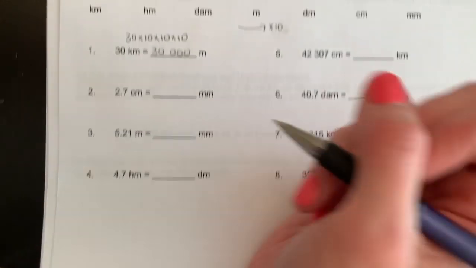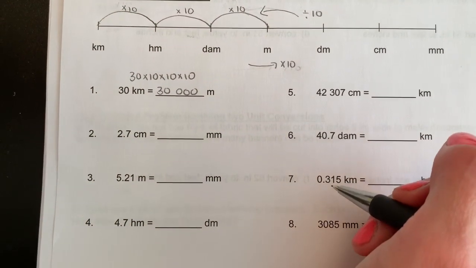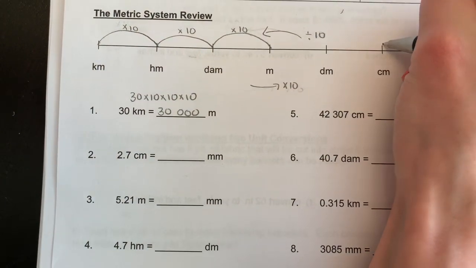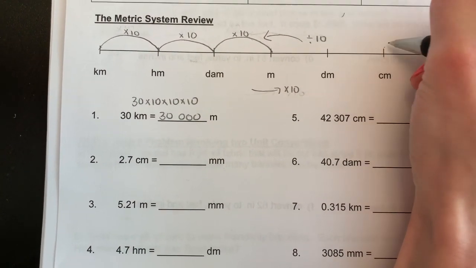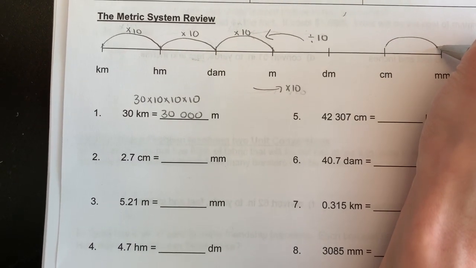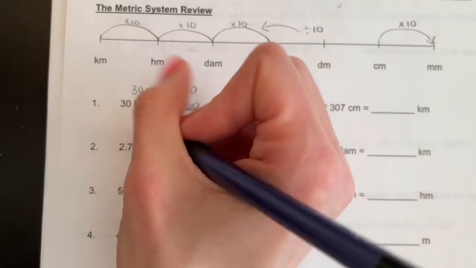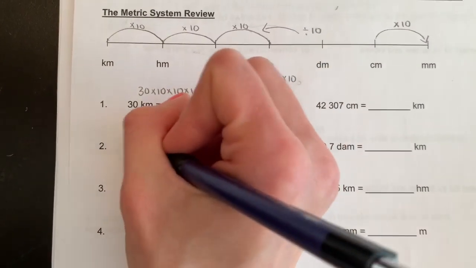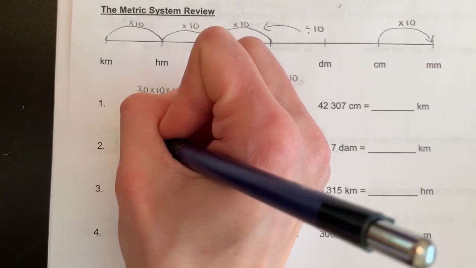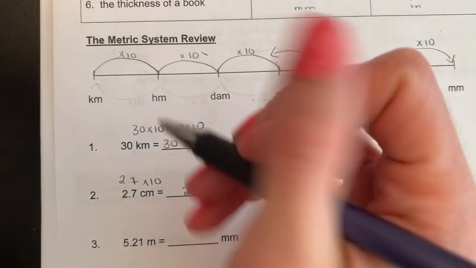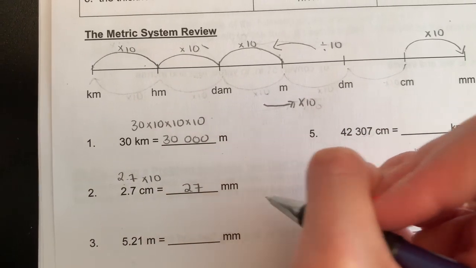I'm just going to do a couple more with you, and then I'm going to get you to complete the rest here. So 2.7 centimeters to millimeters. So if I'm going centimeters to millimeters, again, I'm going this way, same way as last time. So I'm going to multiply by 10. So 2.7 centimeters times 10 would give me 27 millimeters.